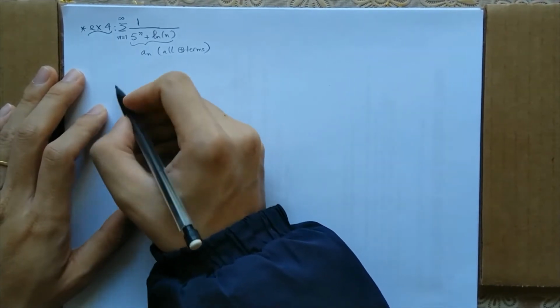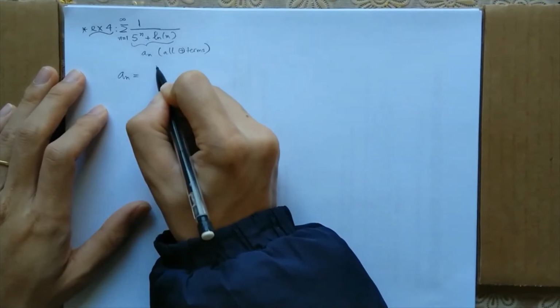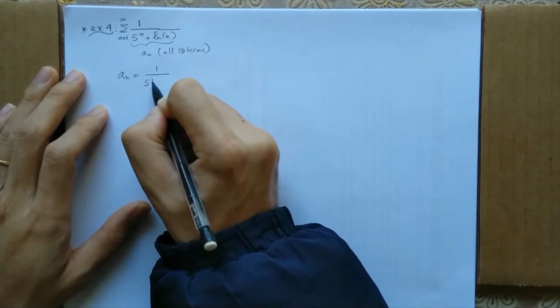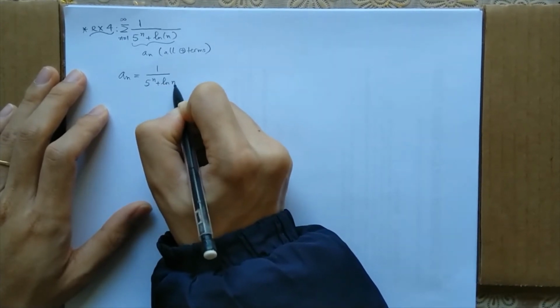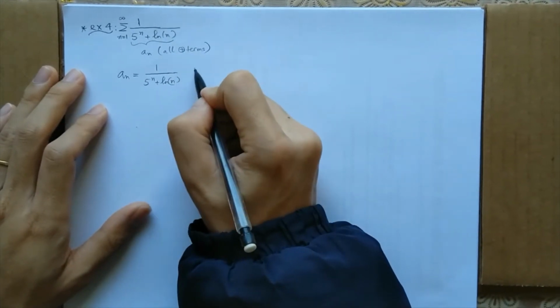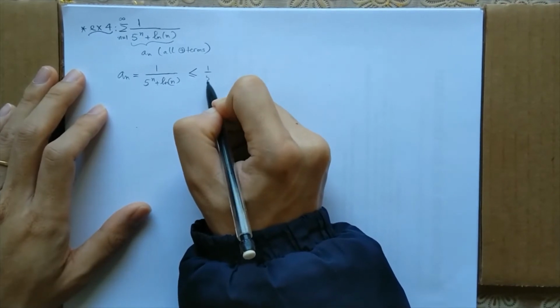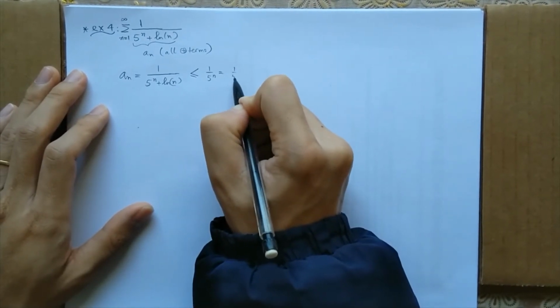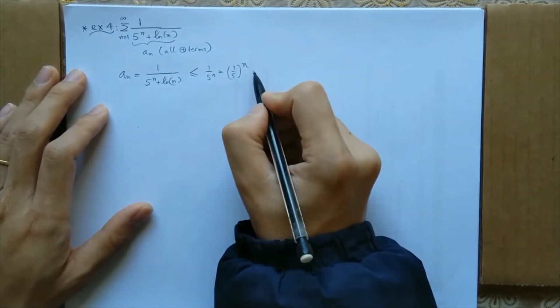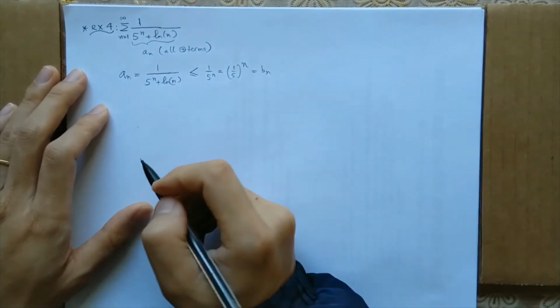So a_n is 1 over 5 to the n plus ln of n. And obviously this is less than 1 over 5 to the n, which is 1/5 all to the power n, and this is the b_n.